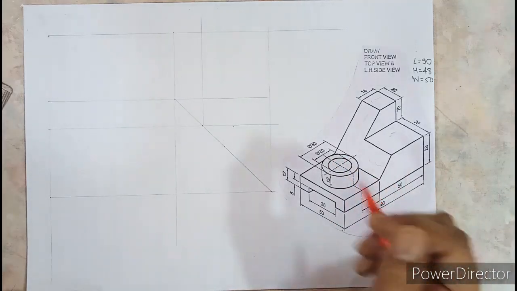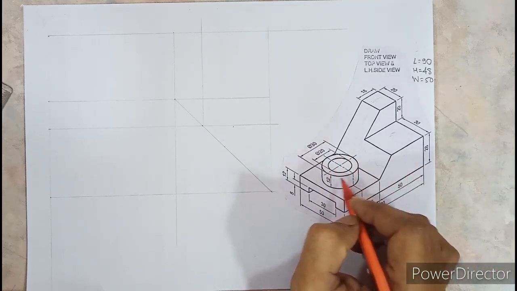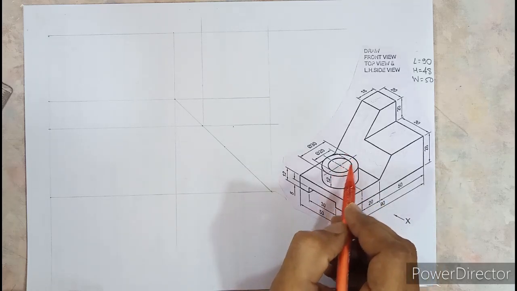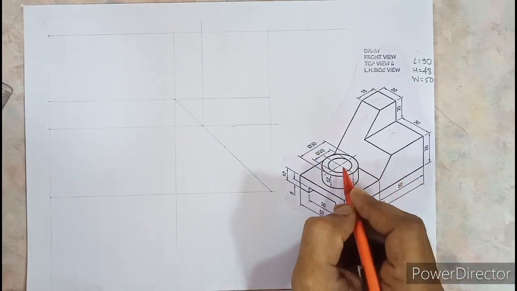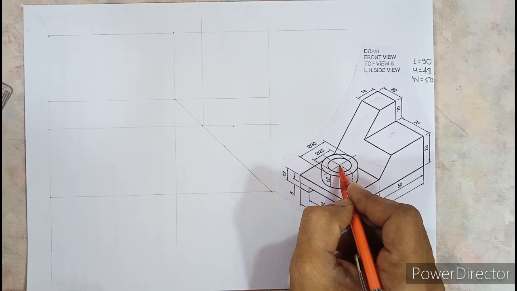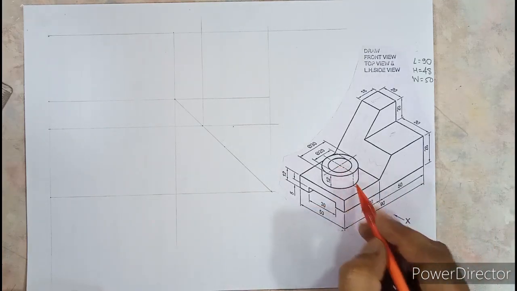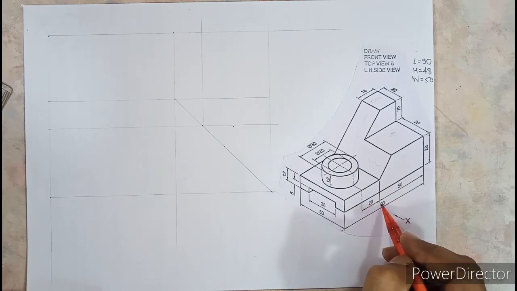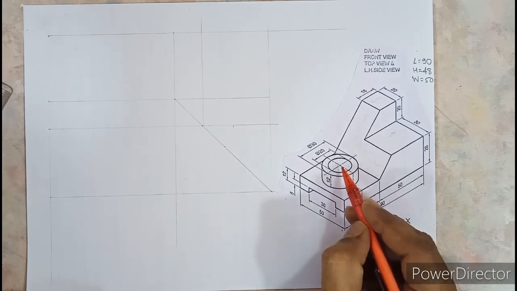I'll tell you the reason why as we proceed. So let us try to draw both the circles. If you look at the diagram of the object, there are two circles, inner and outer. The outer circle diameter is 30 and the inner one is 20. So let us try to locate the center of the circle from the top view. As far as dimension is concerned, see, this is 50, 20, total is 90. So the balance has to be 20 because 50 plus 20 plus 20 is 90. So the center of the circle is 20 millimeter inside.